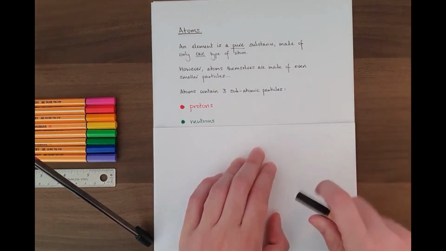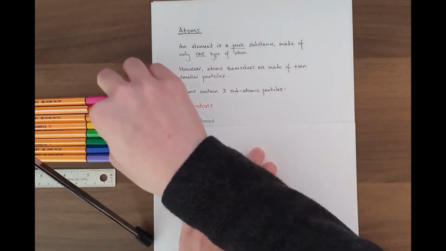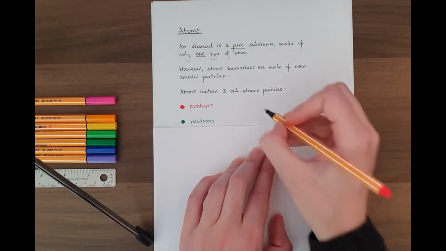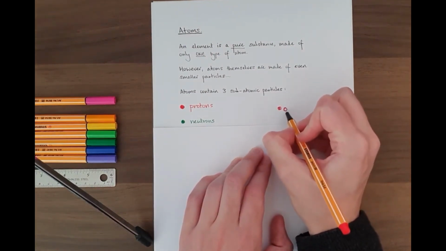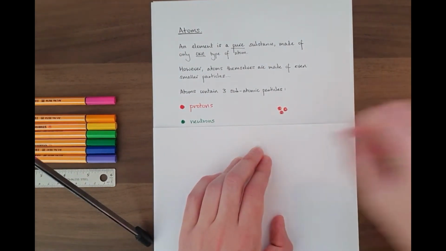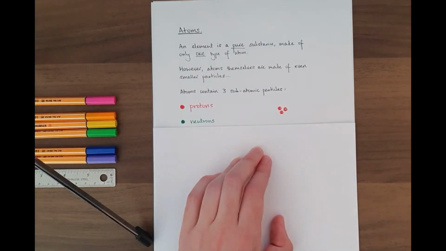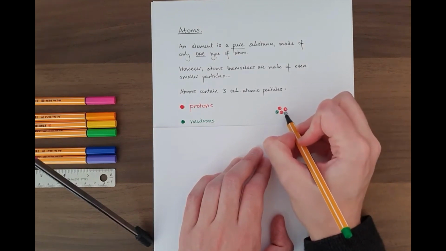And I'm looking at these two first because they both live in the same part of the atom. So I will draw some positive protons. Let's just say we have 3, like that. And I will draw some neutral neutrons as well.